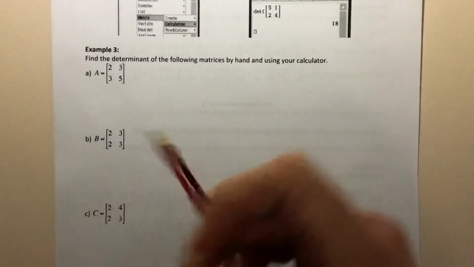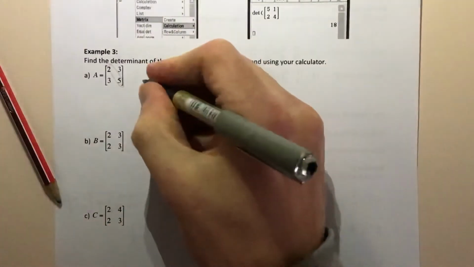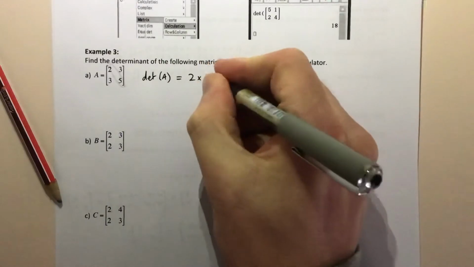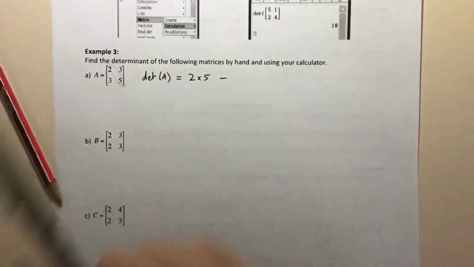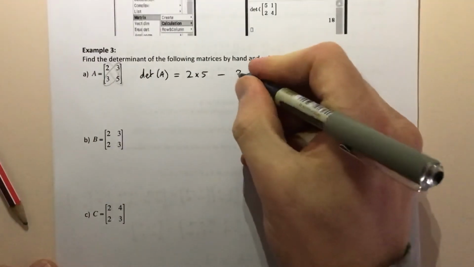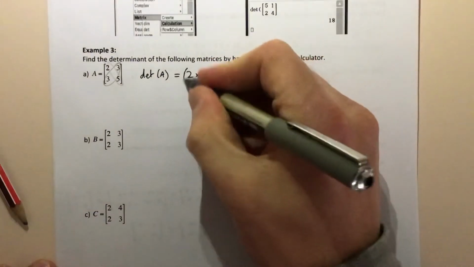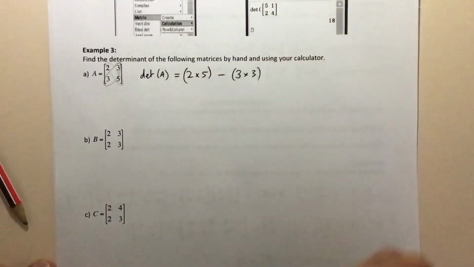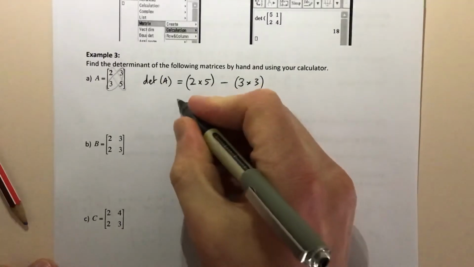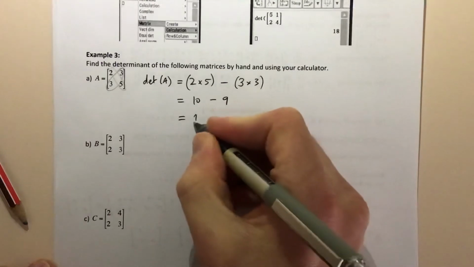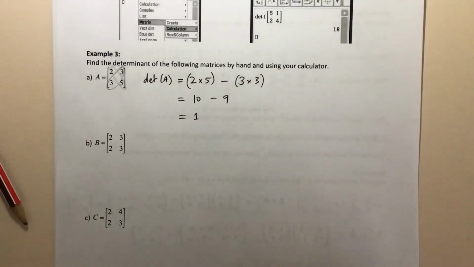So with the first one, you've got 2 times 5, so we could say det A equals 2 times 5 minus, and then it's the product of the other diagonals, so minus 3 times 3. Now you don't have to write brackets here because multiplication gets done before subtraction, but some people like to put brackets just to really emphasize that you're doing the product first and then you're subtracting. So it's 10 take 9, which of course is equal to 1. All right, so the determinant of A is equal to 1.